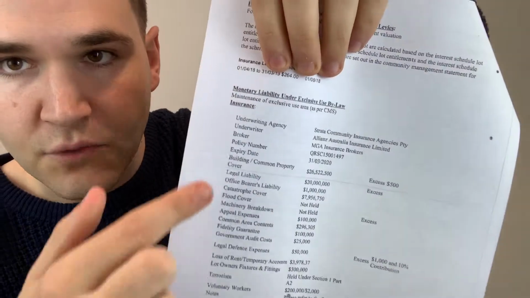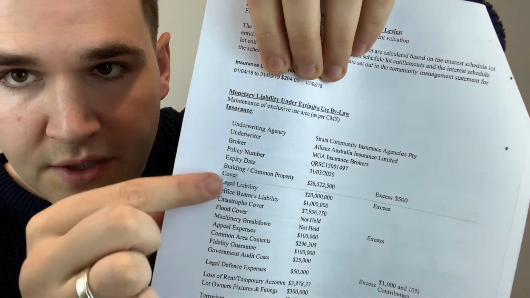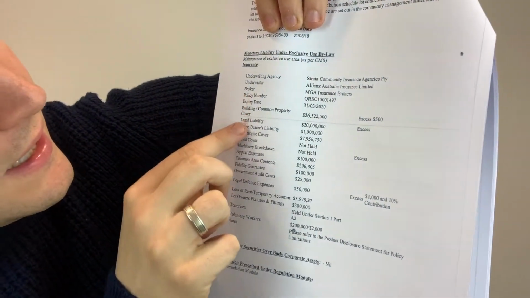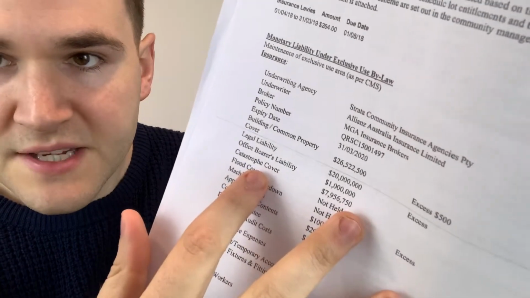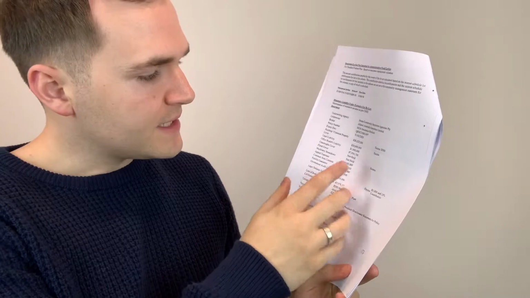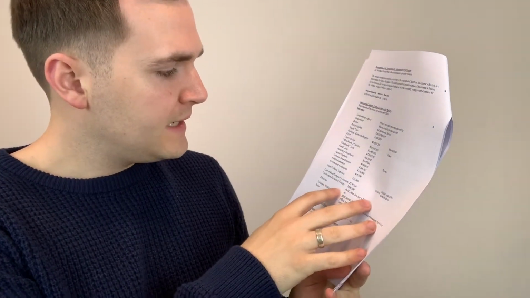One of the other pages you will find on a body corporate notice is the insurances. This one, as an example, has a list of all the different insurances. Some of these are legal liability, office bearer liability, catastrophe, flood cover, machinery breakdown, fidelity guarantees, government audit costs, lot owners' fixtures and fittings and all that kind of thing.